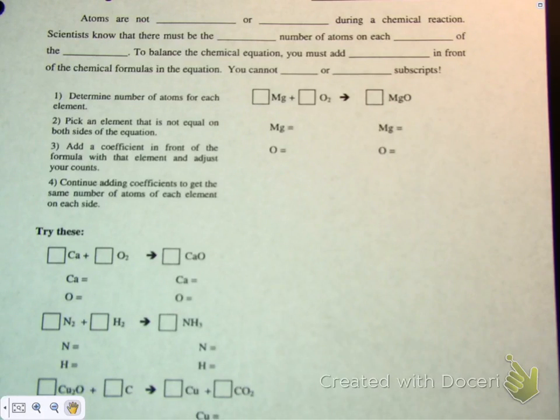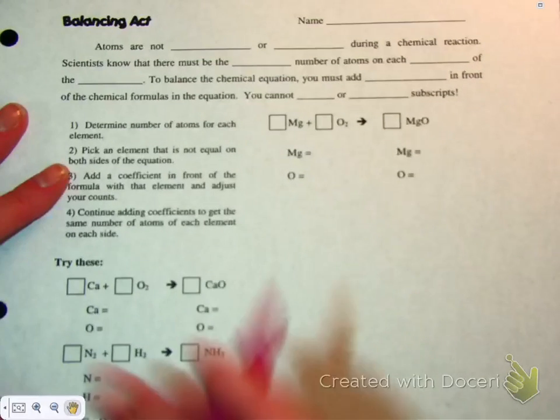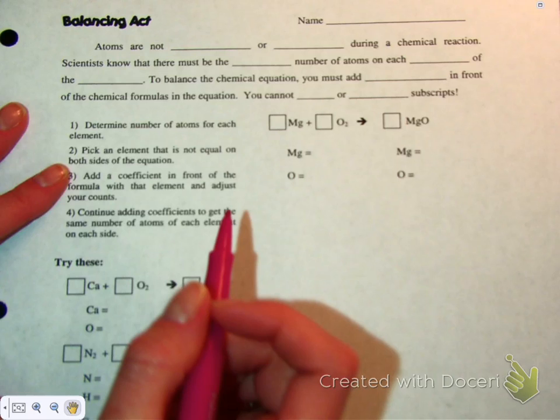And we're going to start by filling in some really important words that help us remember why we're doing this. See if you can help me out. Atoms are not blank or blank during a chemical reaction. What do you think, Katie? Very good. Created, and grammatically this should be nor.